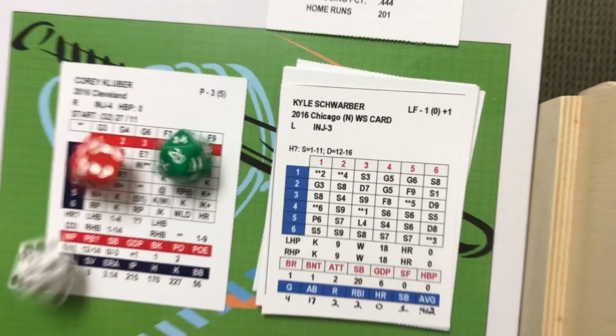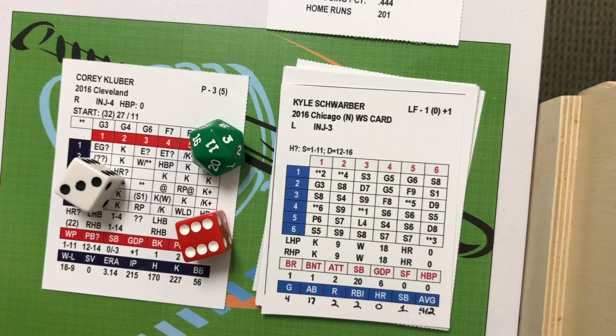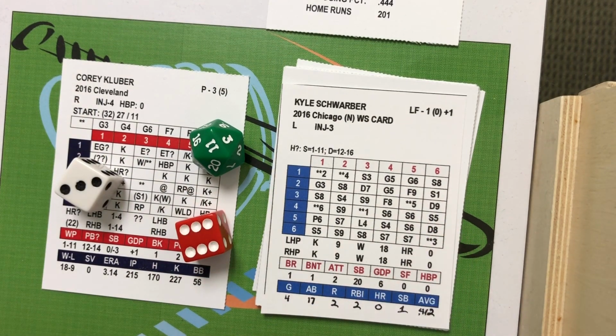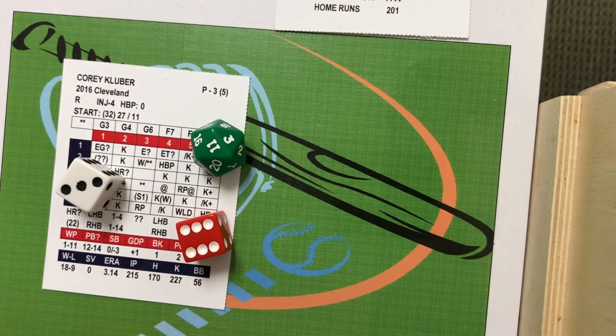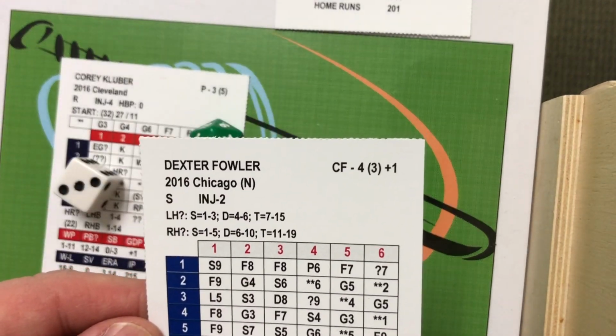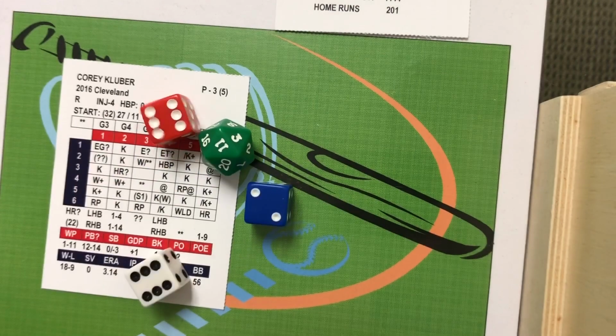Pitch from Kluber is an open result. Schwarber swings and launches one to right field. That's going to get over Chisenhall's head. Fowler on the run with 2 outs. It's going to be a -1 from our chart. Chisenhall's arm is a +1, so that knocks, and there's 2 outs. That's going to bump Fowler to a 5 on the bases.